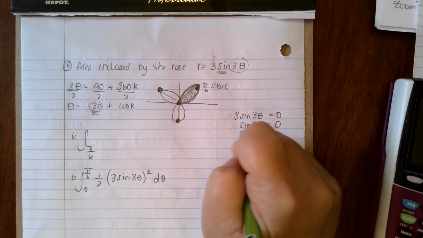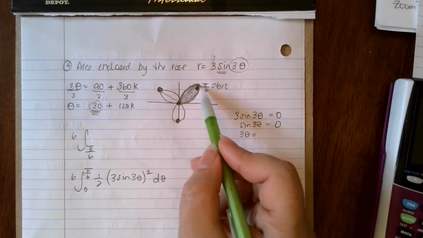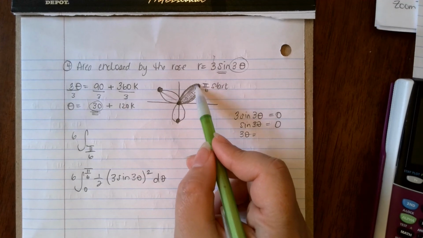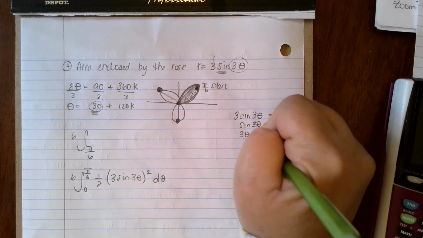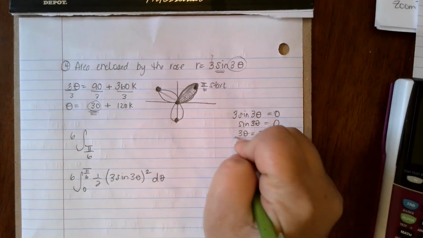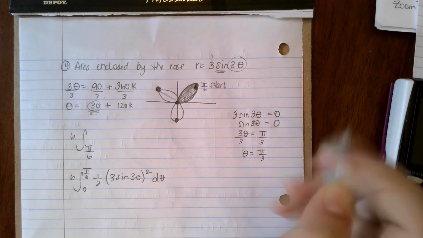So I've got my 3 theta is equal to, where is sine equal to 0? Well, it's equal to 0 at 0. Okay, but we were already past 0. We were at pi over 6. So where's the next place that it would equal 0? And that's going to be at pi. So then if I divide both of these by 3, I find out that theta is equal to pi over 3.